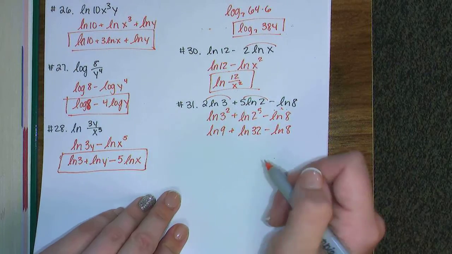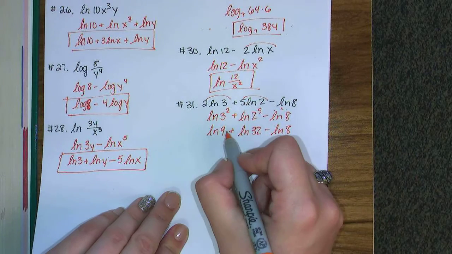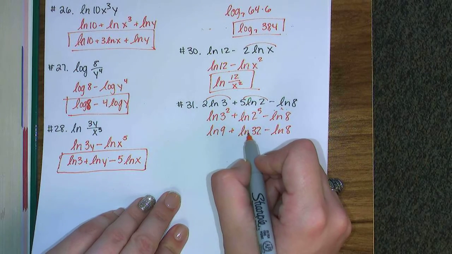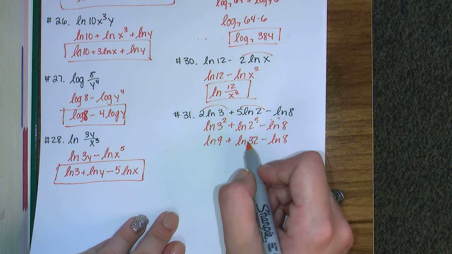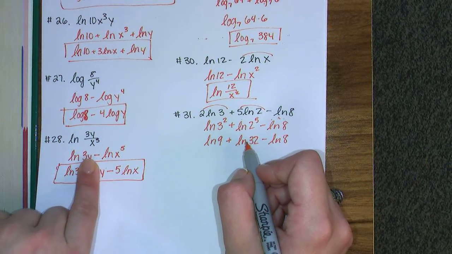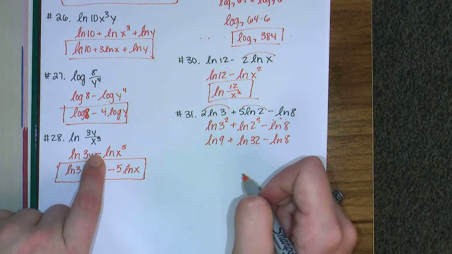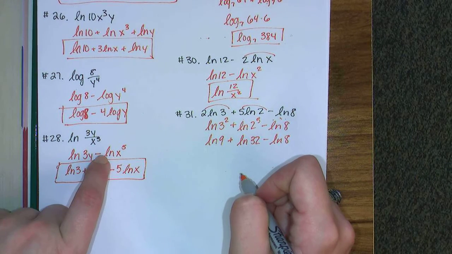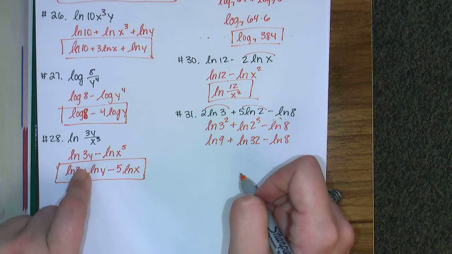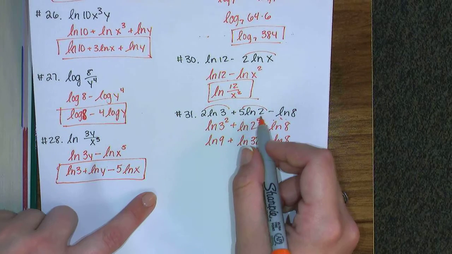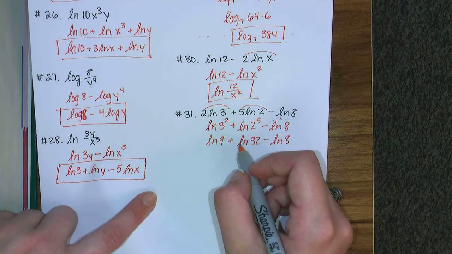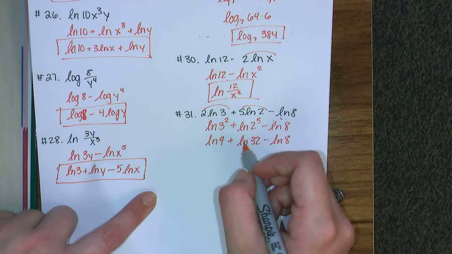And now I would go ahead and do this product first. Basically, we're taking problems and doing them in the reverse order. In 28, I did the quotient first, and then I did the product and pulled the power out. Here, I did the powers first, then the sums or the products, and now I'm going to deal with the quotient.